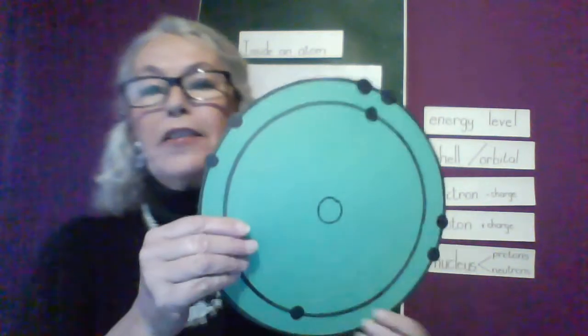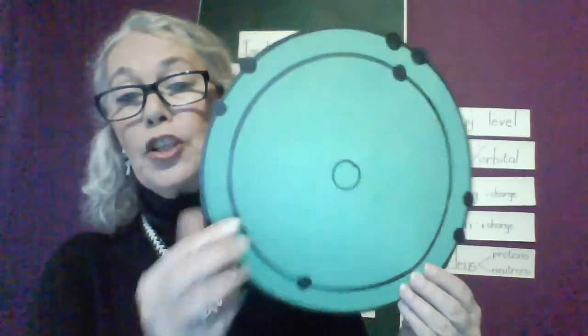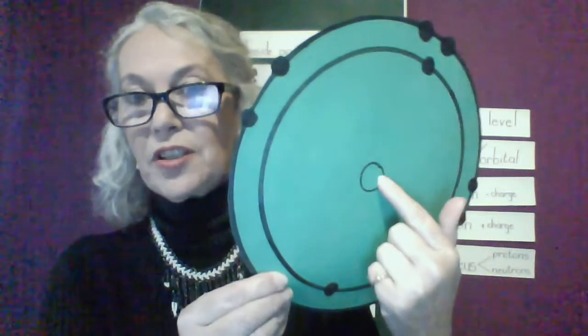Here I have a different element. This element is oxygen. We know oxygen because that is what we breathe in. Now oxygen has 2 energy levels or shells or orbitals. Now on its inner, we always work from the inside out. This is the nucleus, right? You can draw in how many protons there are and how many neutrons there are when we are done.